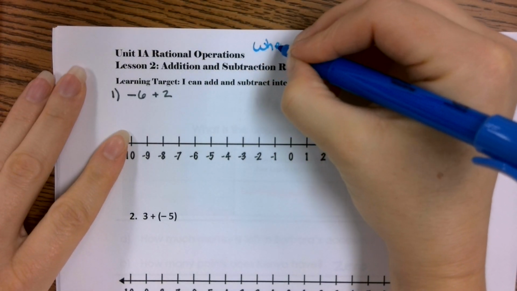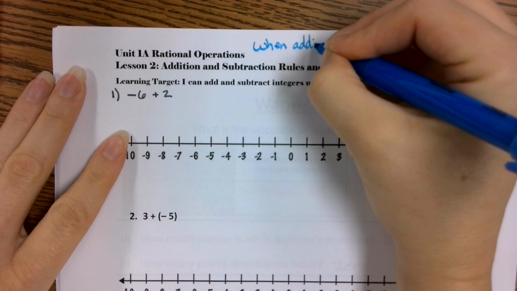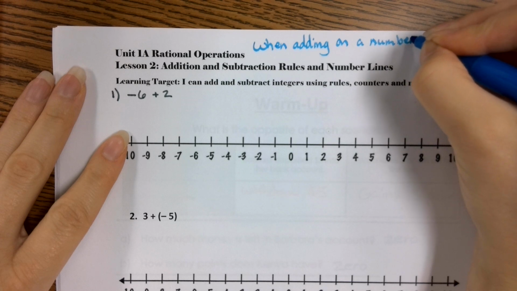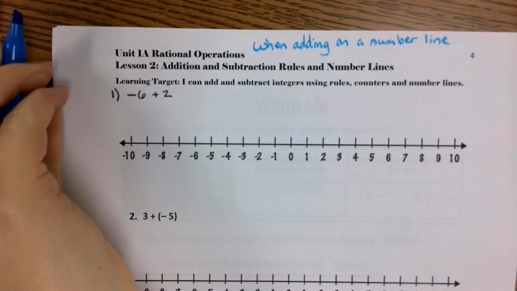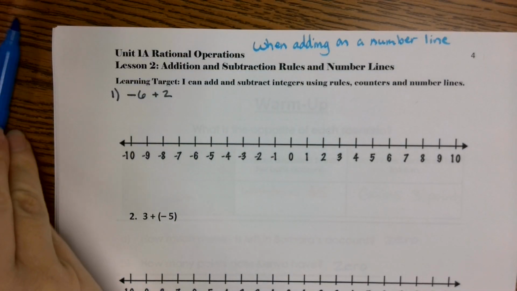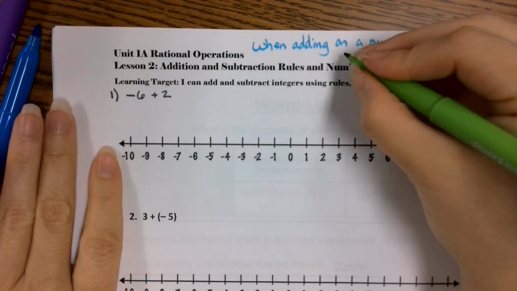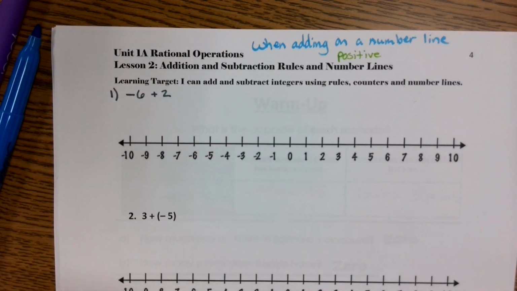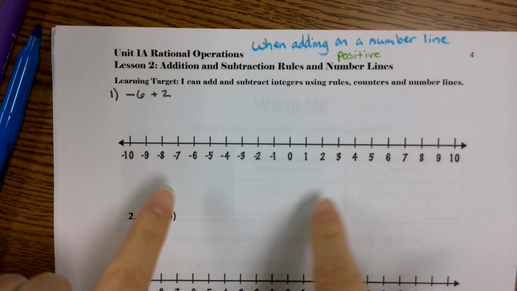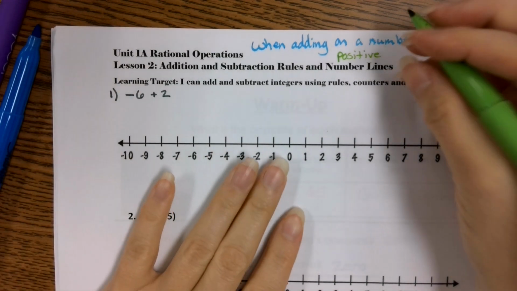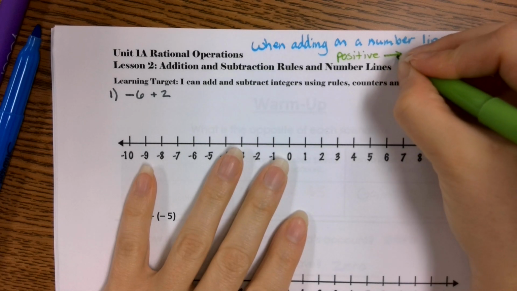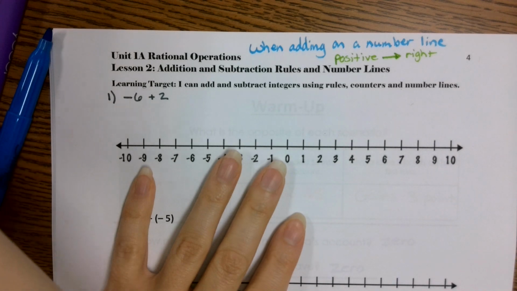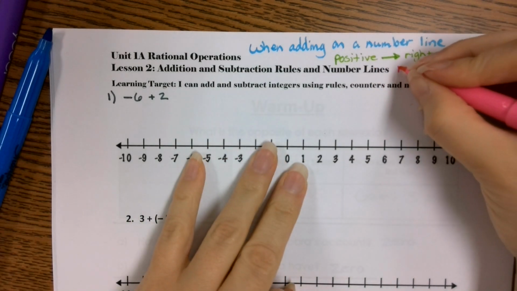When adding on a number line, if you have a positive value, what direction do you think the positive number is going to tell you to move on a number line? Right. To the right. Positive moves to the right, and the negative is the opposite of that, and negative is going to move to the left.